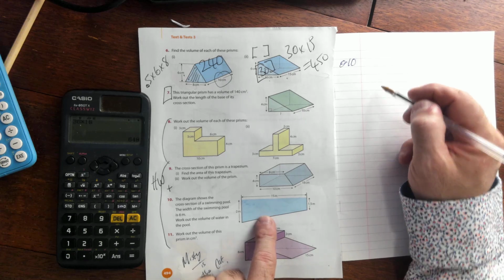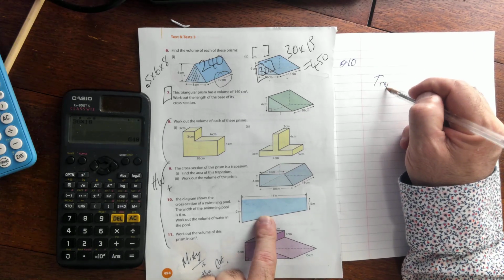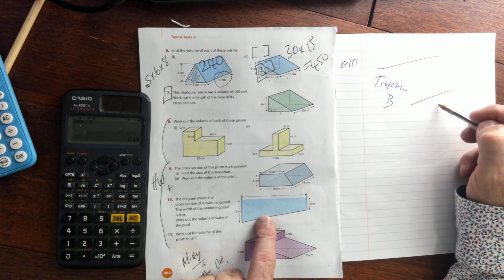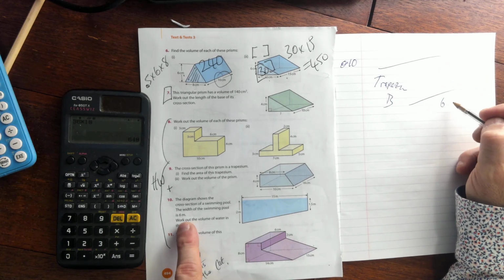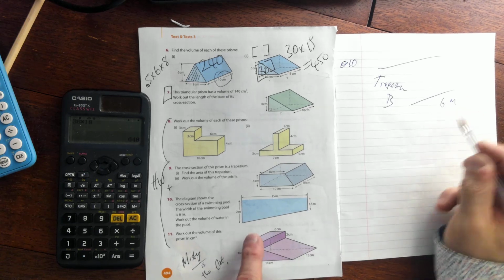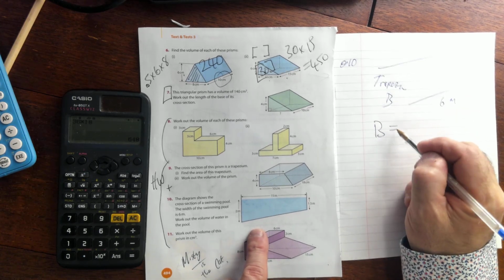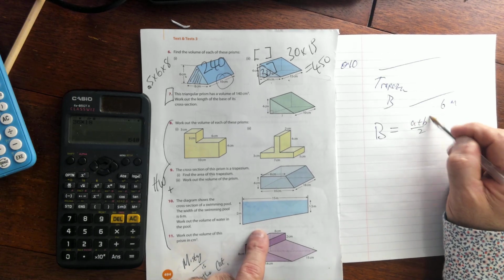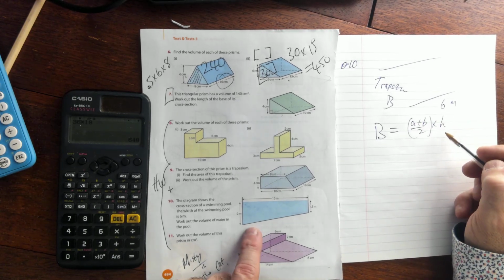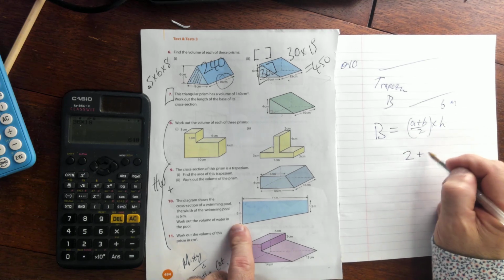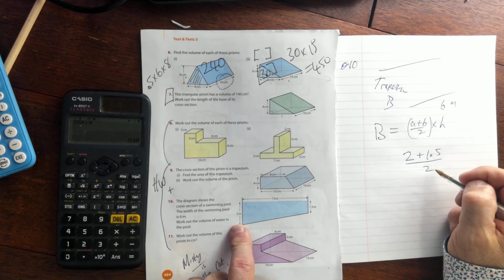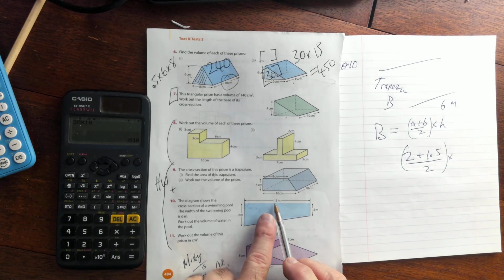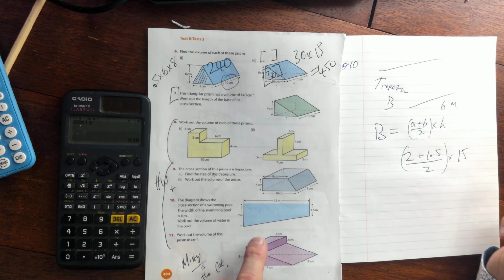So what this is like is you have a trapezium for the base, and then the so-called height is 6 meters. Now they're all in meters, so we're good to go. So let's start off by getting B using the (a plus b) over 2 times h formula for a trapezium. So in that case we have 2 plus 1.5 over 2, the 2 in the formula, multiplied by the height for the trapezium, which is 15.